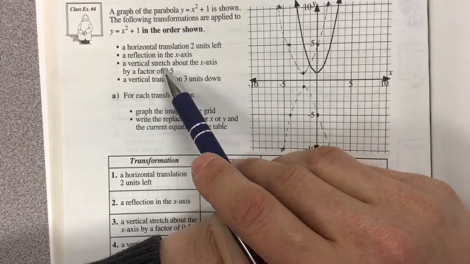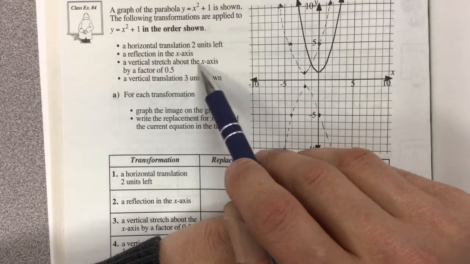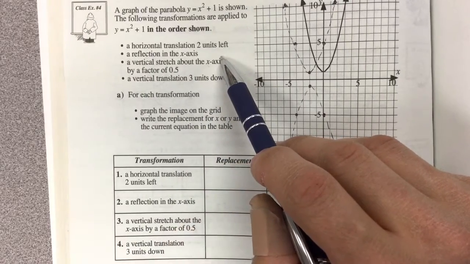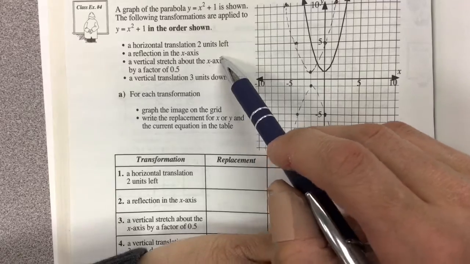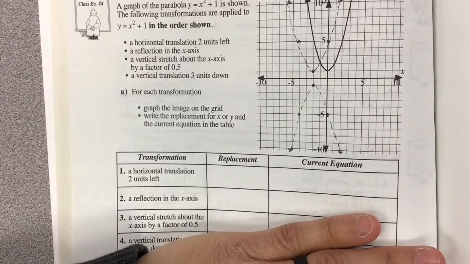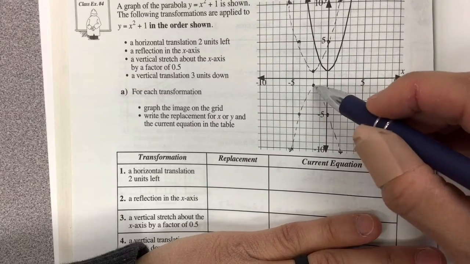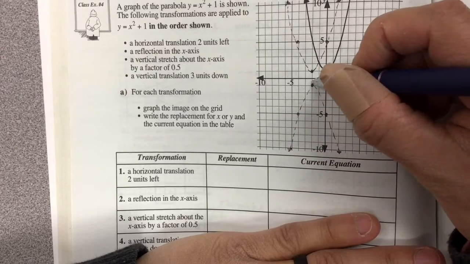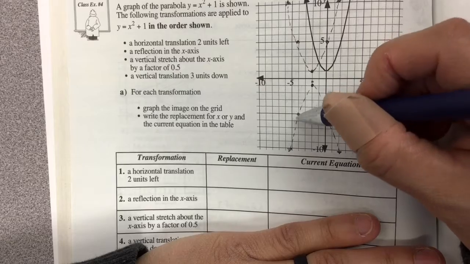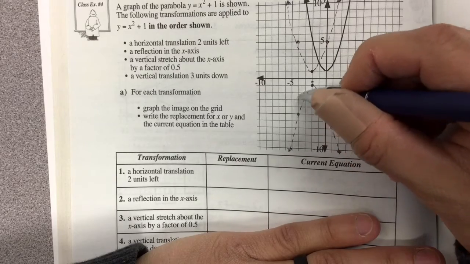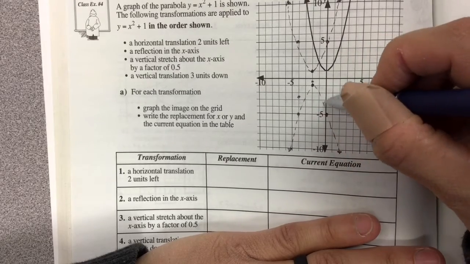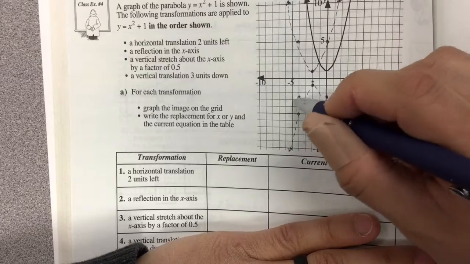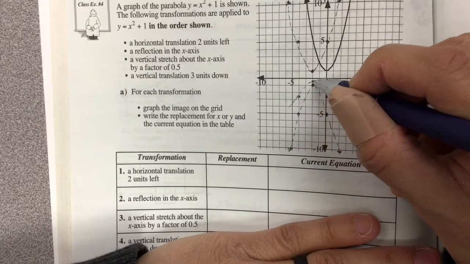Next, we have a vertical stretch about the x-axis by a factor of 0.5. This means that we're going to be taking all my y values and multiplying them by 0.5. So this value will move up here, and then these values at -5 will move up to -2.5. And now my graph looks something like this.